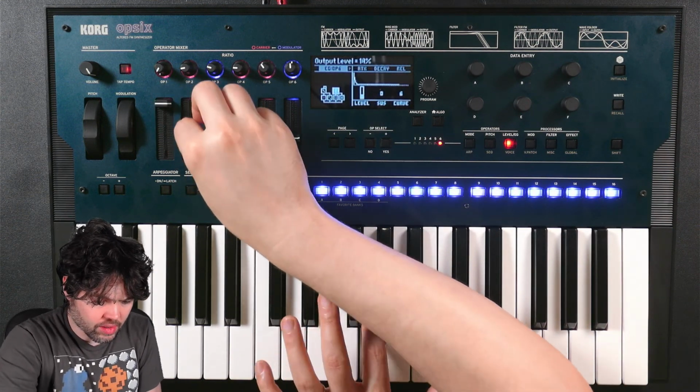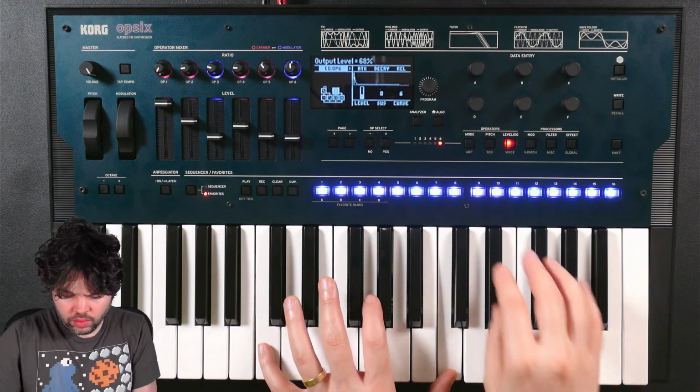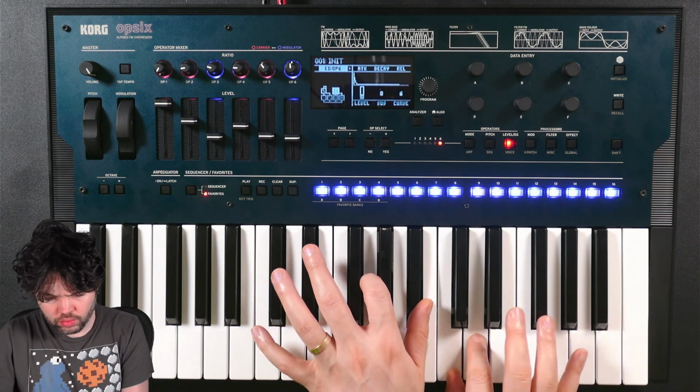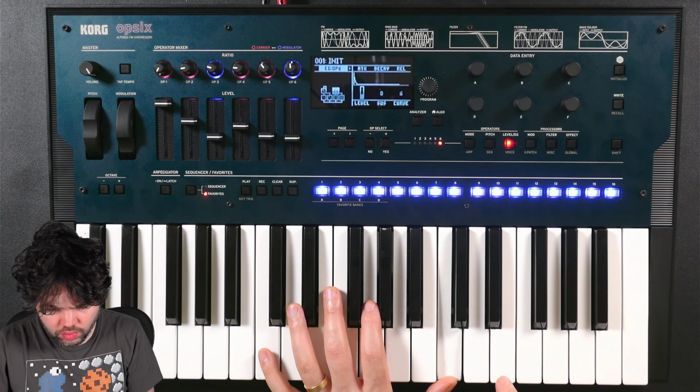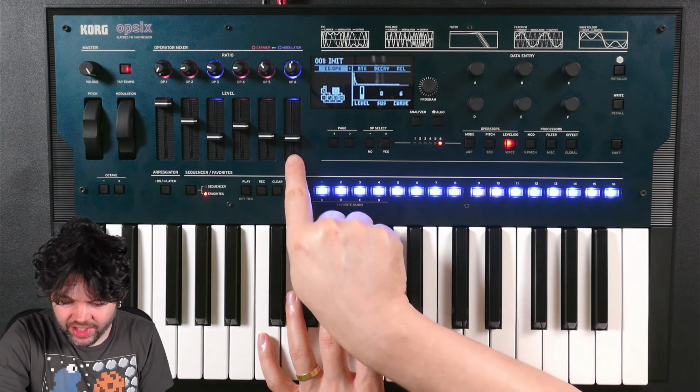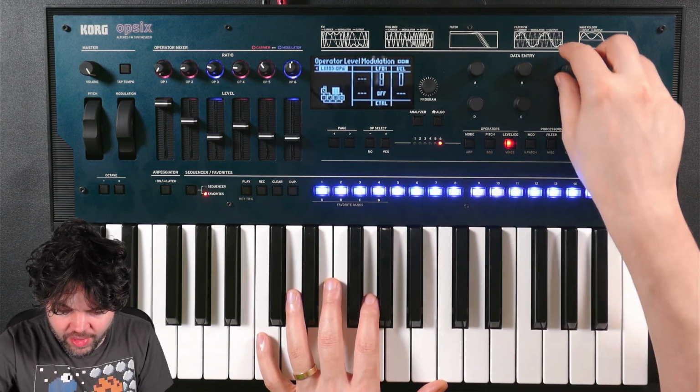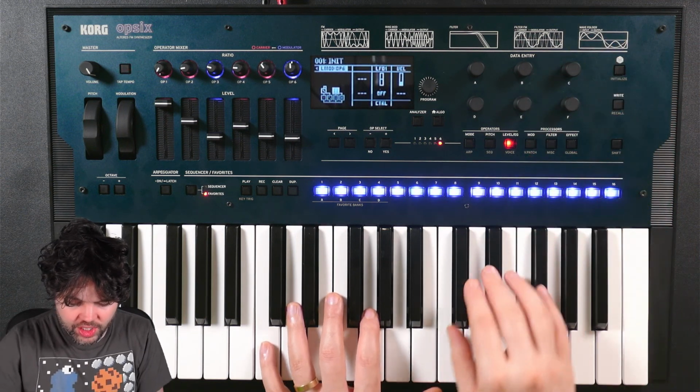Bring them back to... I quite like that it's not that velocity sensitive, so I might only give it pretty small velocity sensitivity.